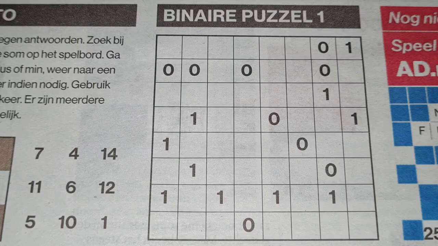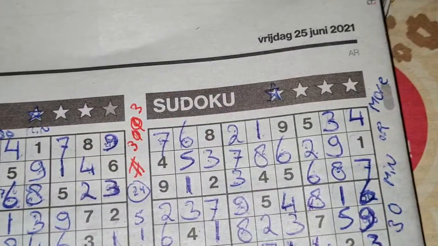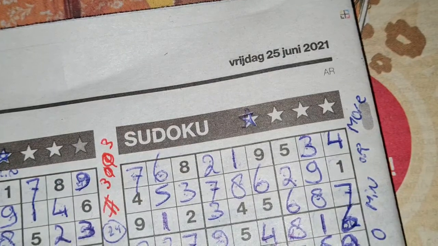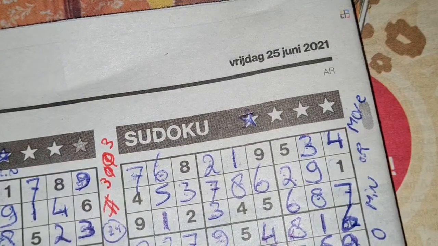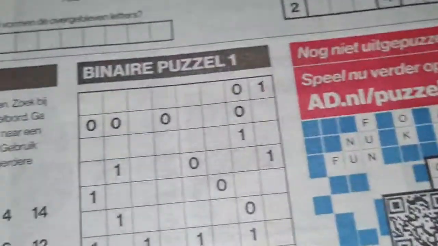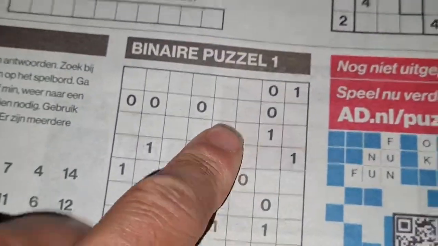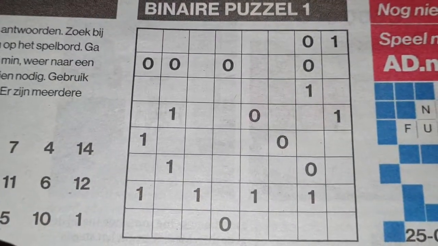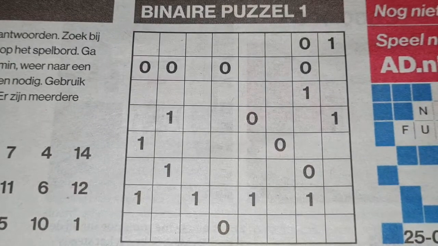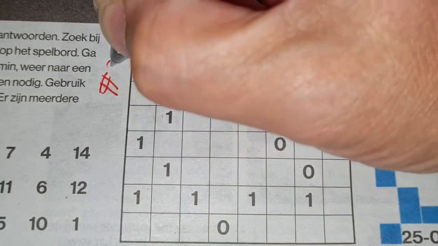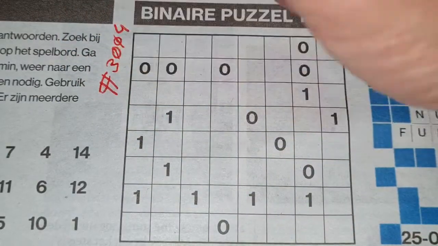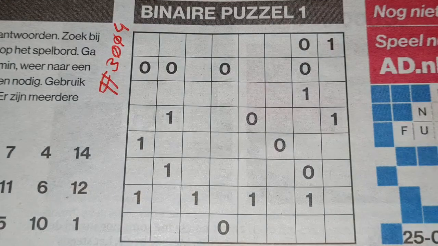Welcome back with the third puzzle in this additional of today's newspaper of Friday. Yes, Friday, June the 25th, 2021. Yes, still Friday and almost Saturday. Almost weekend, but we have two puzzles left, the binary one and the tectonic one. First, I will solve this baby, and this one will be number 3004.